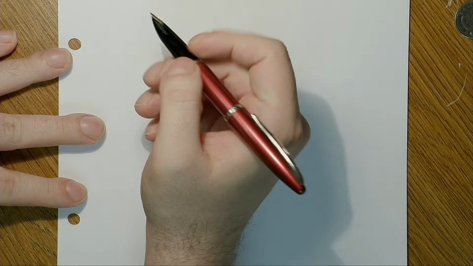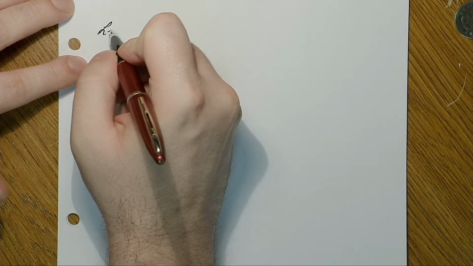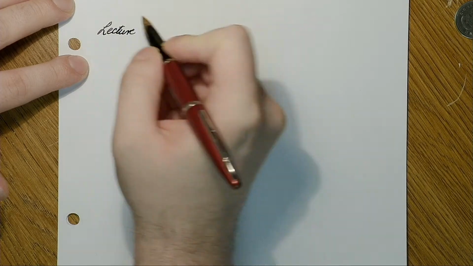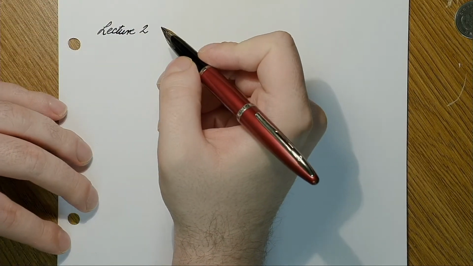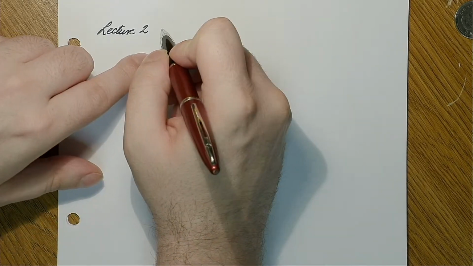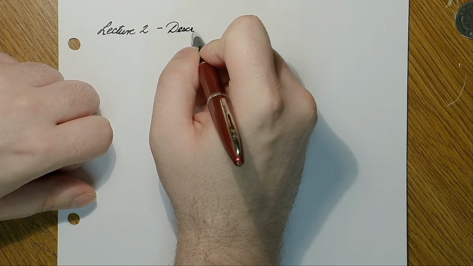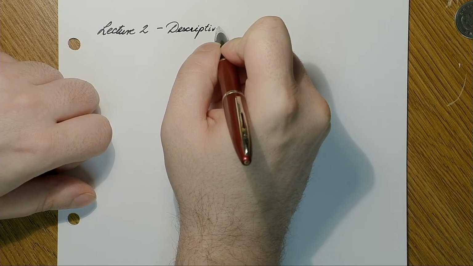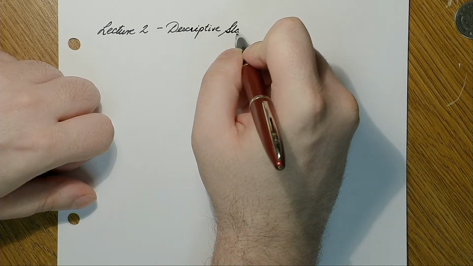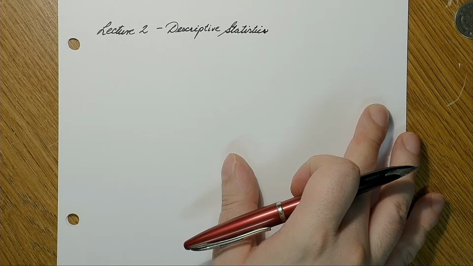And so this is lecture 2. And what we're doing today is population, well, we're going to be covering a couple of sections today. So I'm going to call this Descriptive Statistics.